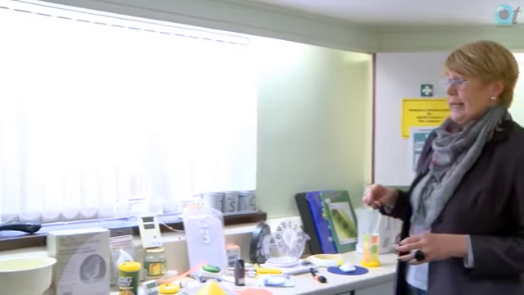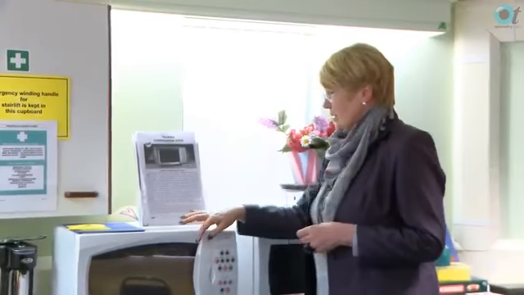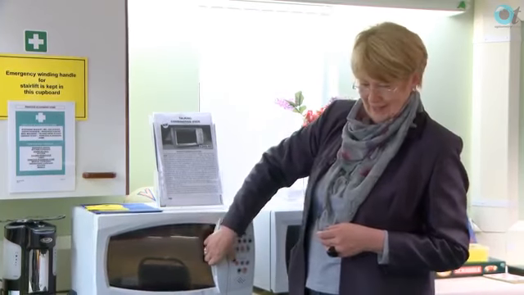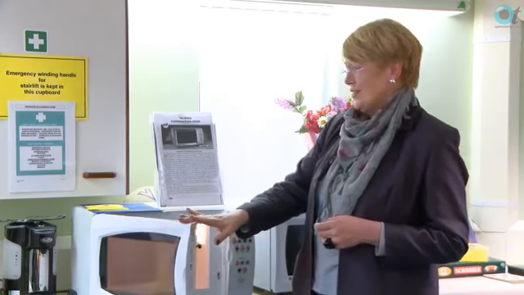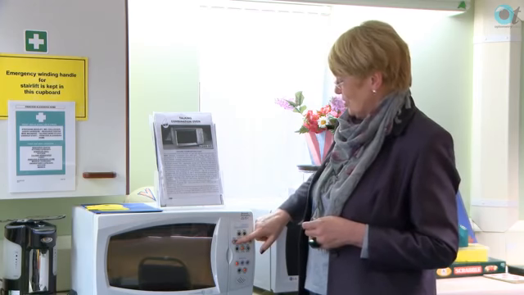We have talking scales, talking kitchen scales and talking bathroom scales. We have a talking microwave. So this will actually repeat back to you every instruction you give it.